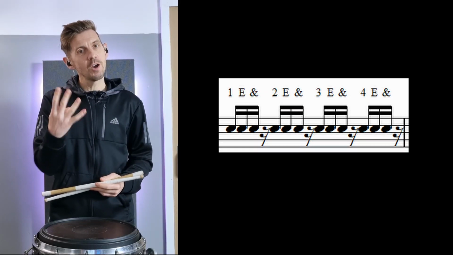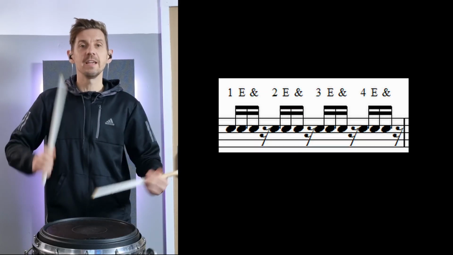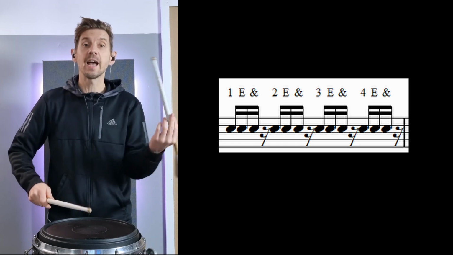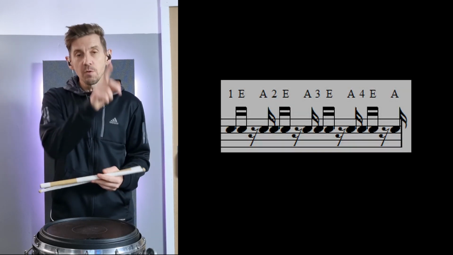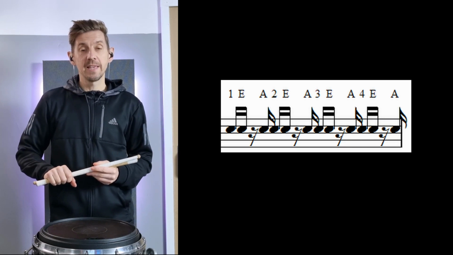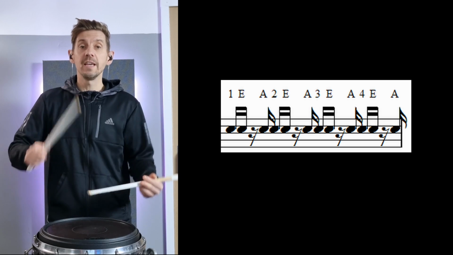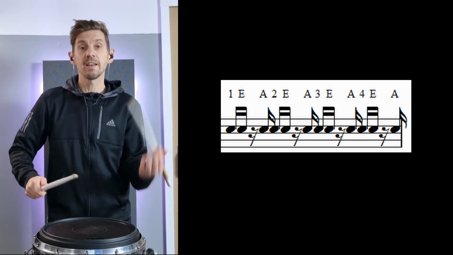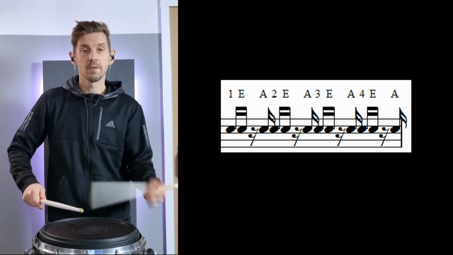So instead of saying 1 e and a, well, the 'a' is now gone. We just say 1 e and, or 1 e and rest, 1 e and rest. If we put 4 of those in a row, we're going to get 1 e and, 2 e and, 3 e and, 4 e and. Simple, yeah? If we move that rest 1 note earlier, we're then going to take away the 'and' note. So now we get 1 e a, 2 e a, 3 e a, 4 e a. A little bit more difficult.